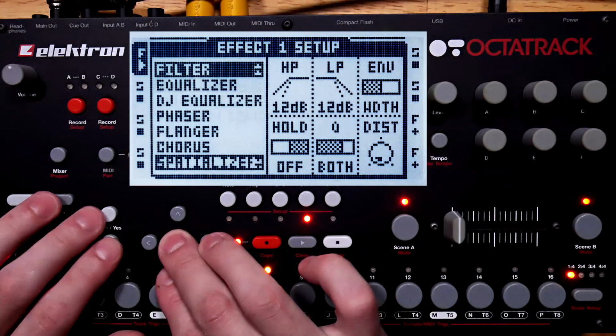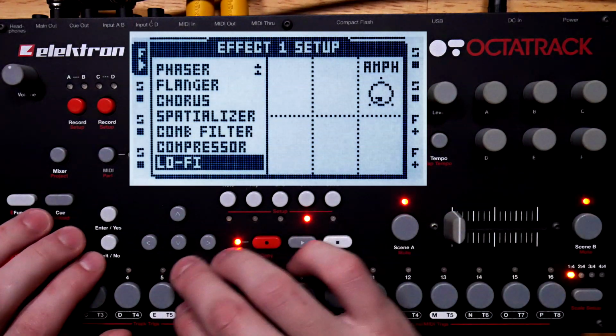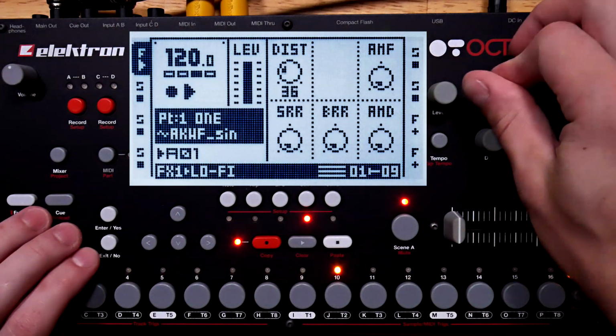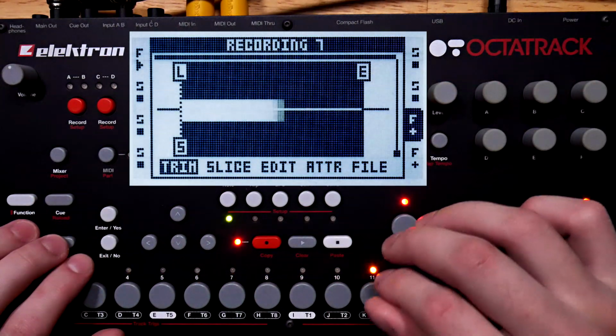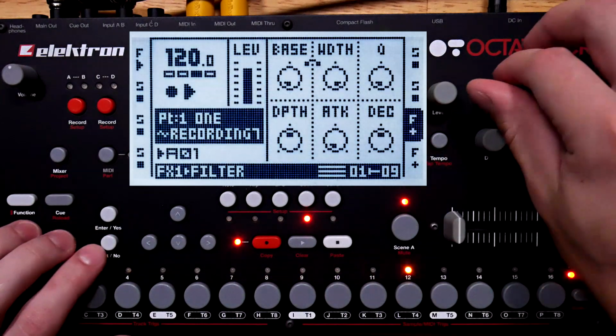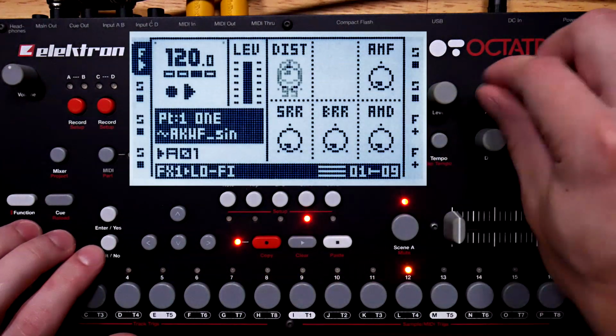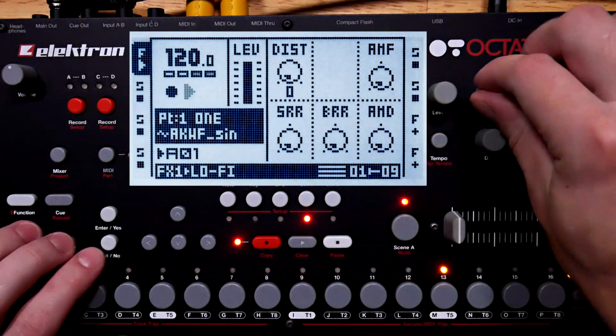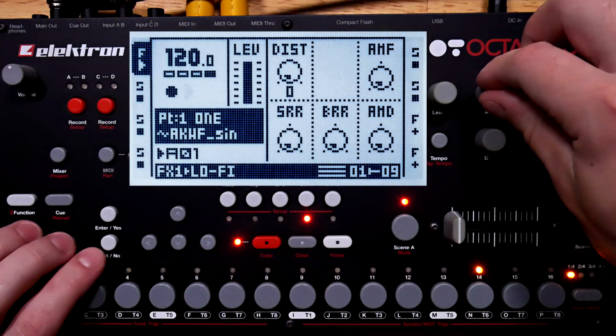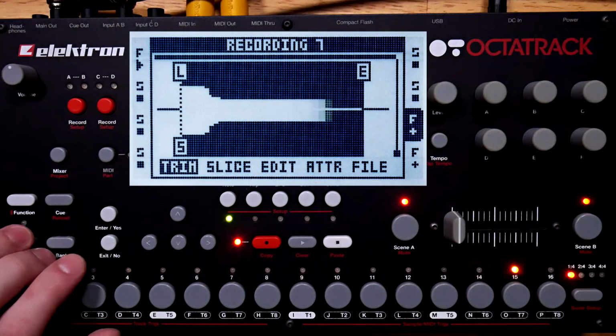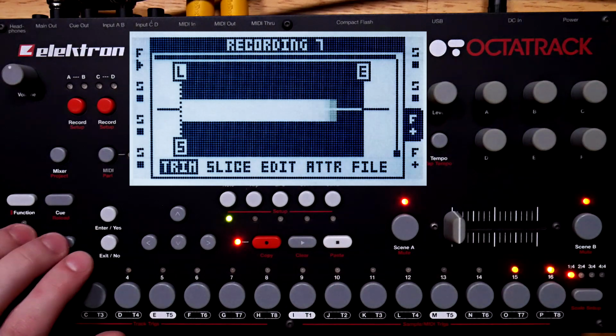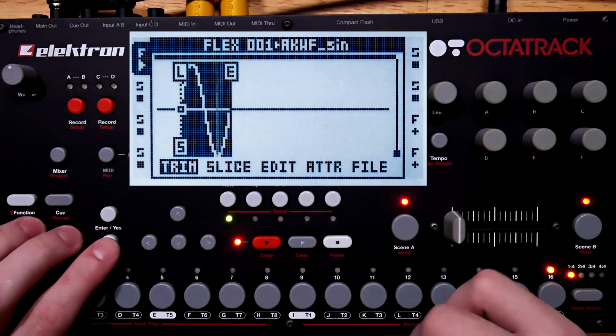Let's adjust the distortion parameter on the lo-fi effect and see what happens. It's essentially controlling the ceiling or threshold for saturation and clipping. Personally, I would have preferred that the output level stay constant as the distortion increases.